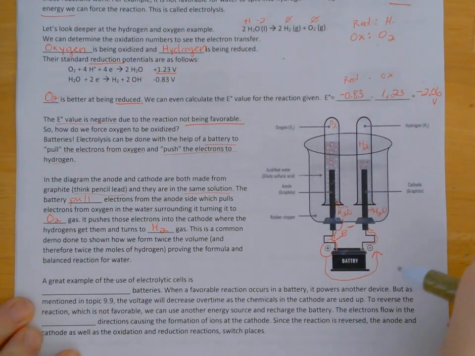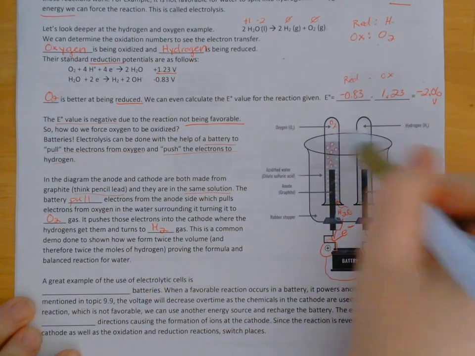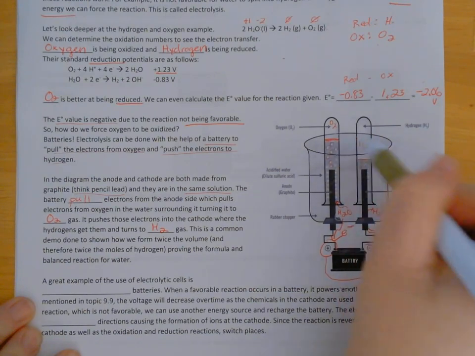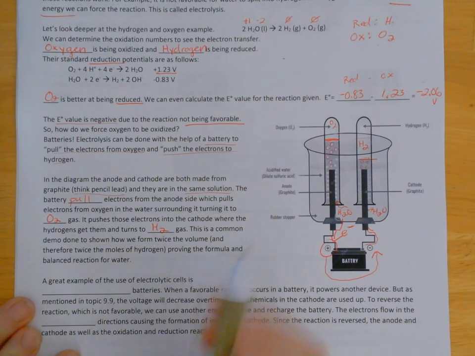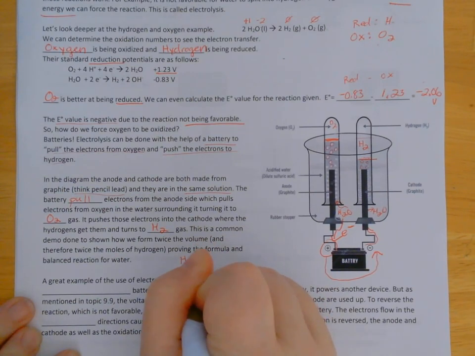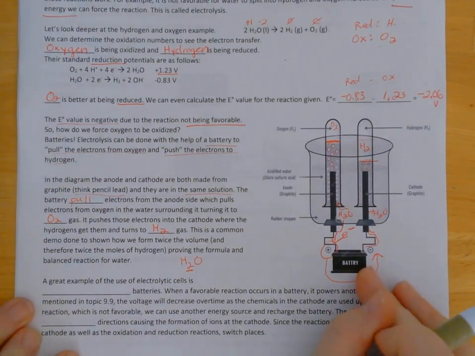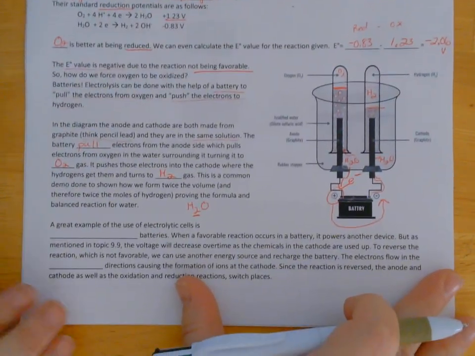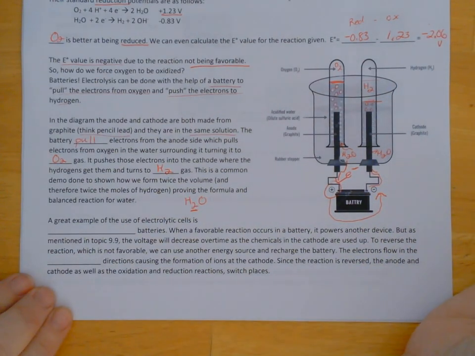So this setup and this experiment is really common. It's a common demonstration or experiment to do because it shows our volumes here of hydrogen and oxygen. Notice that hydrogen is about twice as much as oxygen. So it shows the chemical formula basically that we have H2O. We have twice as many hydrogen as we do oxygen. So it proves the formula and the balanced reaction for water, which is great. It's a good demo that's done in a lot of chemistry classes. So this is a nice example of when we use electrolysis.